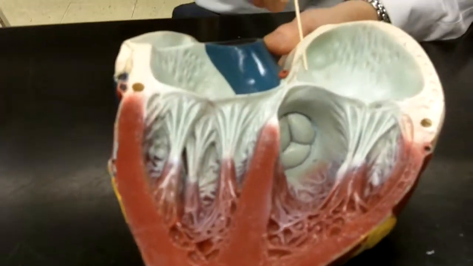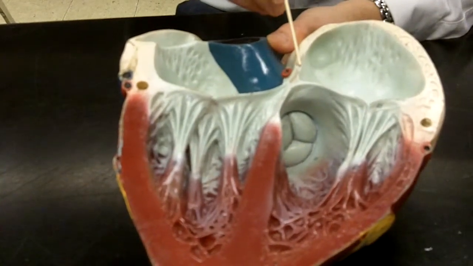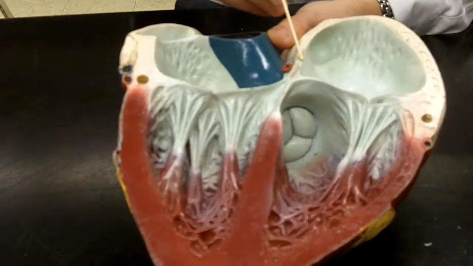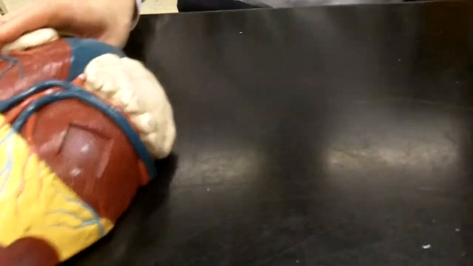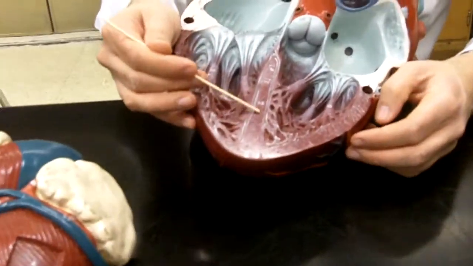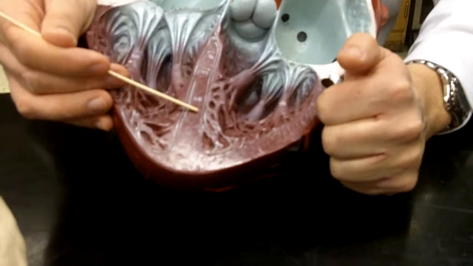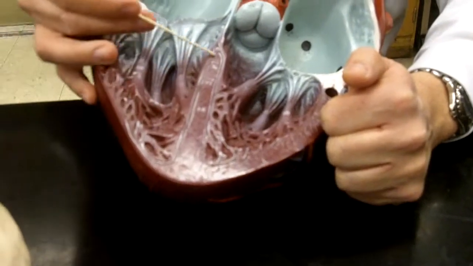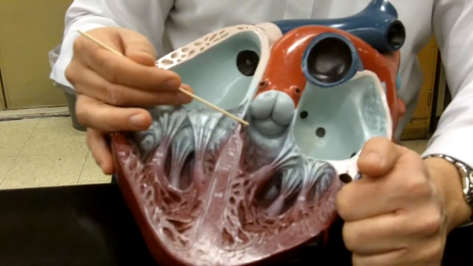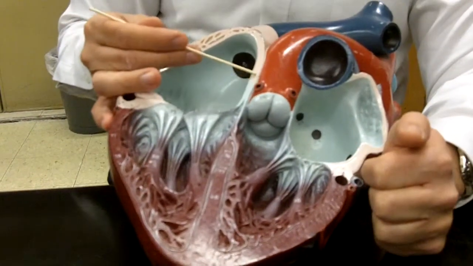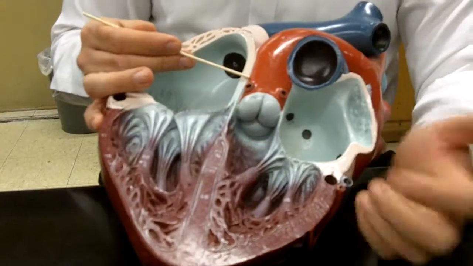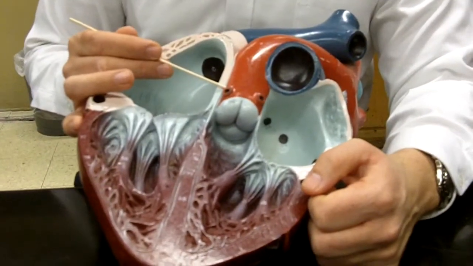This here and this here, or just right here, is going to be called the interatrial septum. If we look on the other side, and I put a sticker right in between these white structures, and I say identify the structure, the answer is going to be interventricular septum. This is the entire interventricular septum. This structure right here is called the what? Interatrial septum. Does that make sense to everybody? Okay, stop.